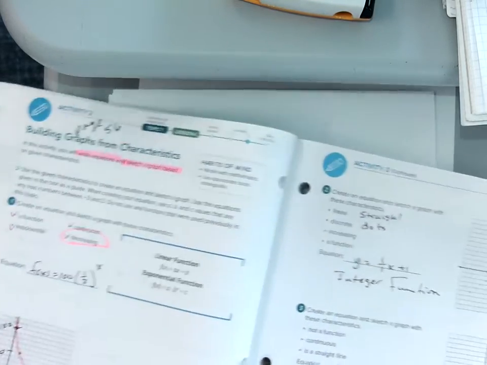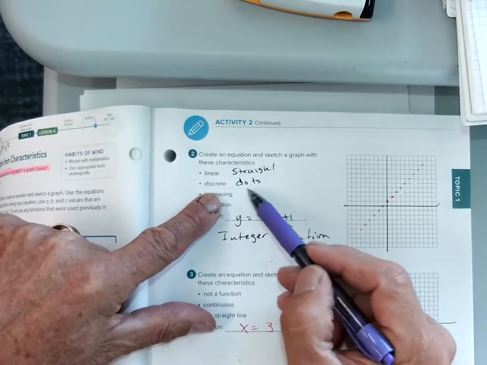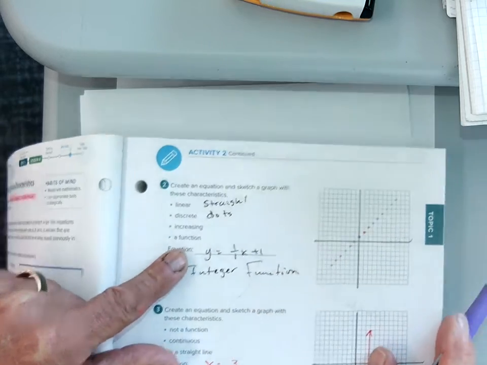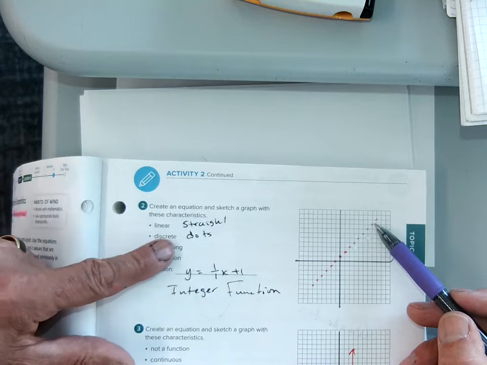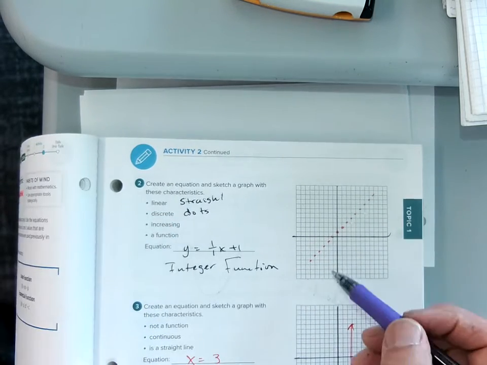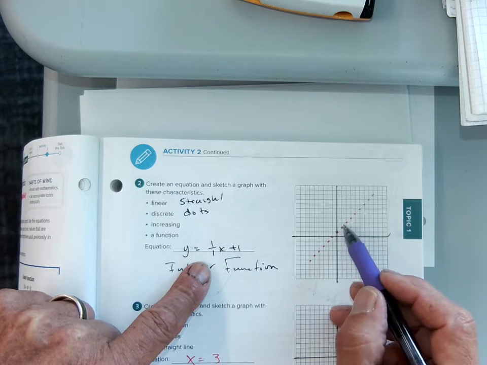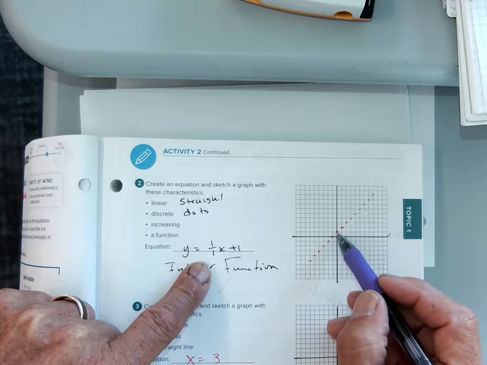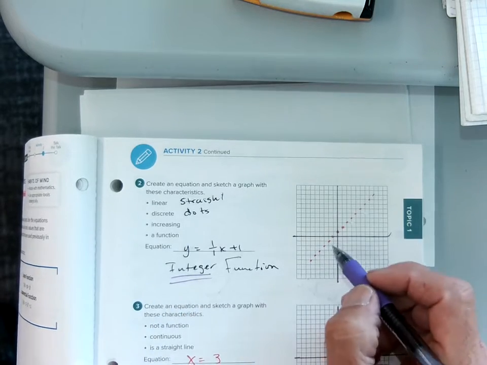Okay, so then we went to number 2, and this is what we had. It had to be linear, it has to be straight, discrete, so I'd use dots. It has to be an increasing function. Okay, so to make it easy, I went dot, dot, dot, dot, dot, to make it discrete. It is straight. The equation I have is y equals 1 over 1 x, up 1 over 1, up 1 over 1, up 1 over 1. It has a y-intercept of 1, so it's y equals 1 over 1 x plus 1. And then I had to say that it was an integer function, so I'd get the dots, okay?